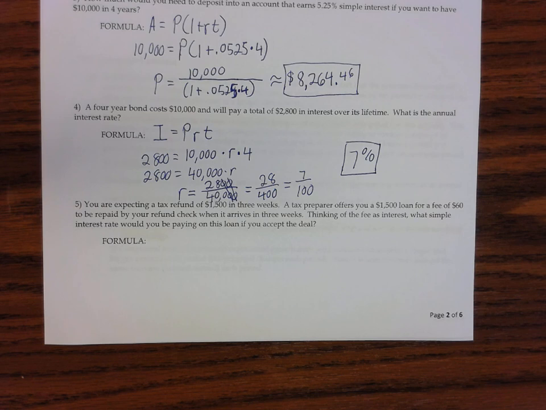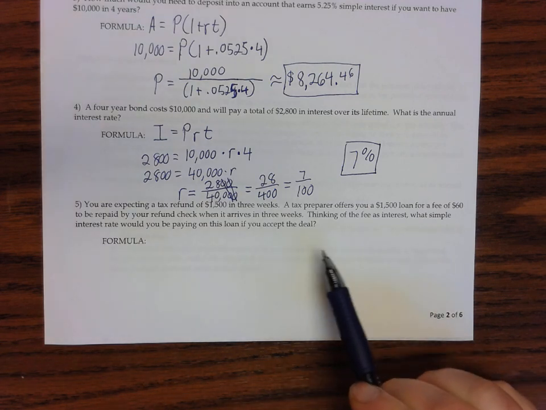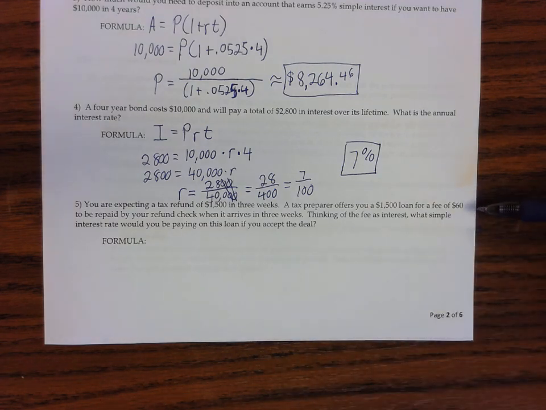So what that means is you give them $60 right now, they'll give you the $1,500, and then they'll take your tax refund. The tax refund will go to them. So you get your $1,500 now, but it costs you $60 to get it now. So really, you're only getting $1,440, not the full $1,500. Okay? So we want to think of this $60 fee as interest. And you're asked, what simple interest rate would you be paying on this loan if you accept this deal?